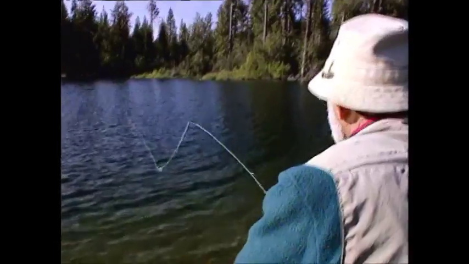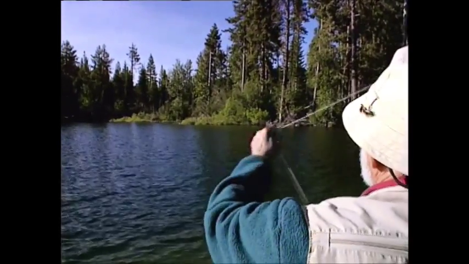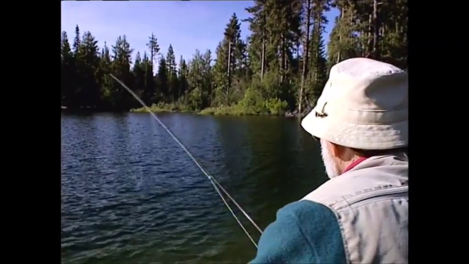I use real long leaders in lakes with this floating line because when I'm using a floating fly, I want the fly well distanced from the heavy fly line. When I'm using a sinking fly, I want that monofilament to be able to allow that fly to sink well.